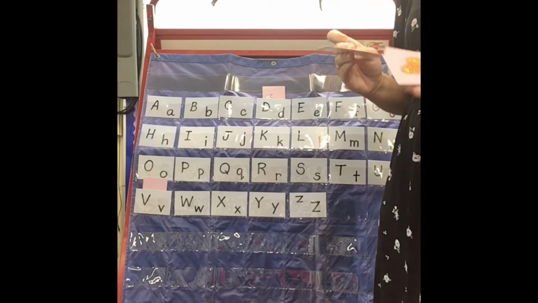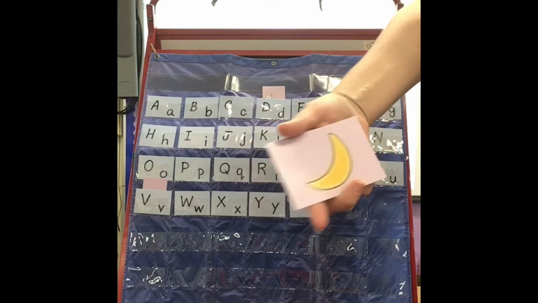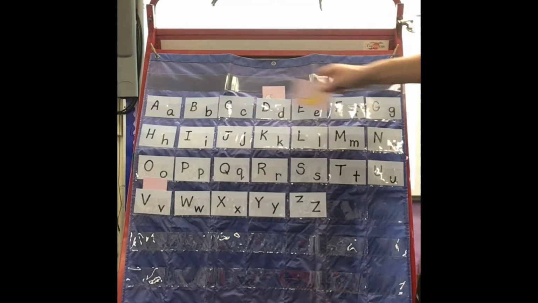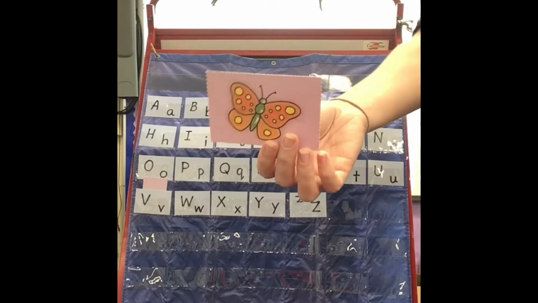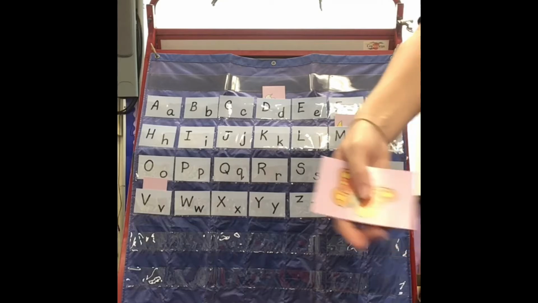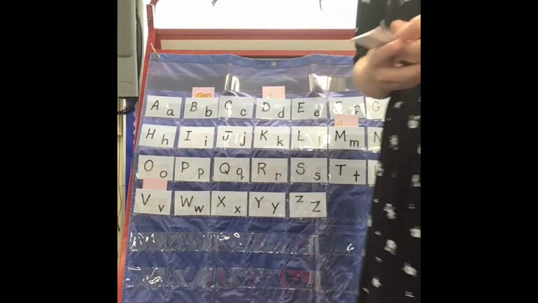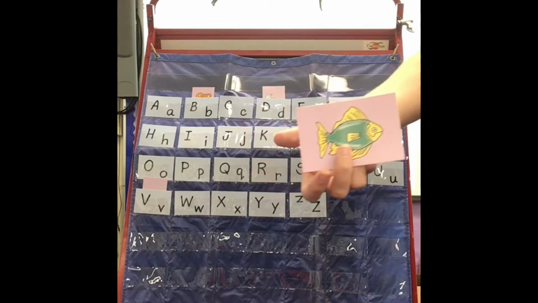Let's look at some pictures and catch the beginning sound. Moon. M is the beginning sound. Butterfly. Butterfly. Catch the beginning sound. Butterfly. B is the beginning sound. B like bee. Fish. F is the beginning sound. F.